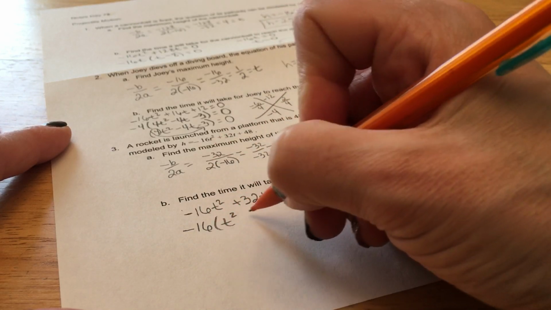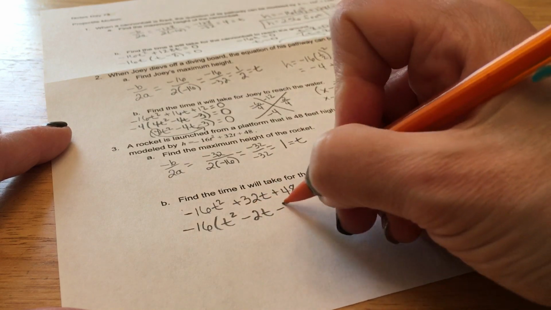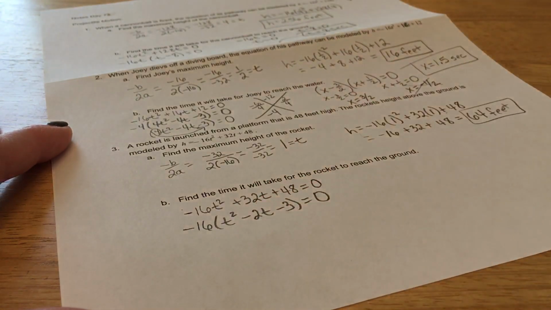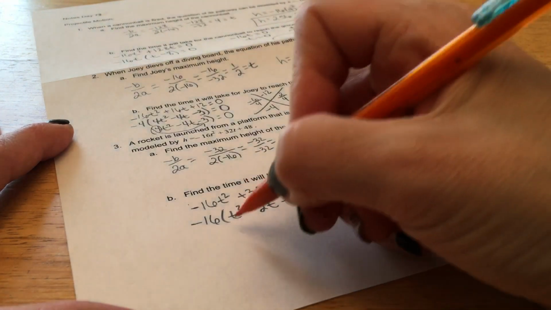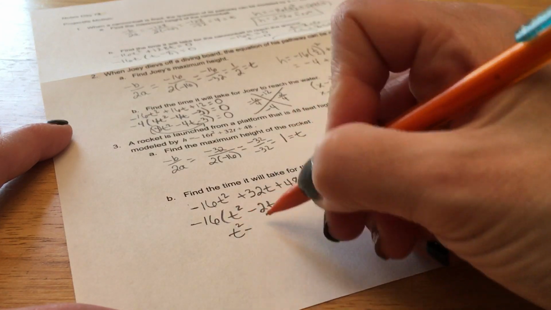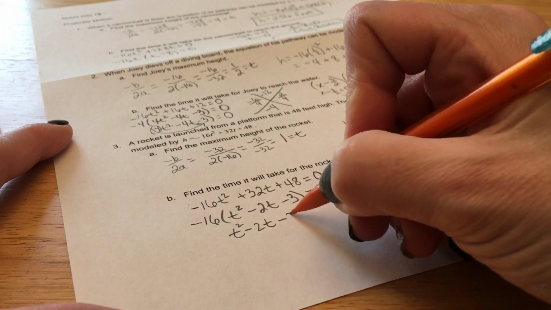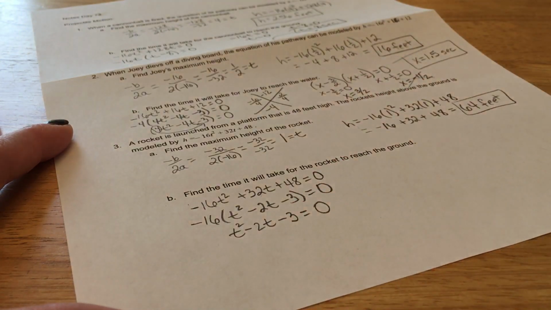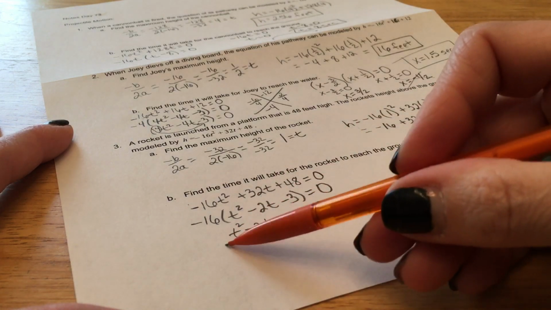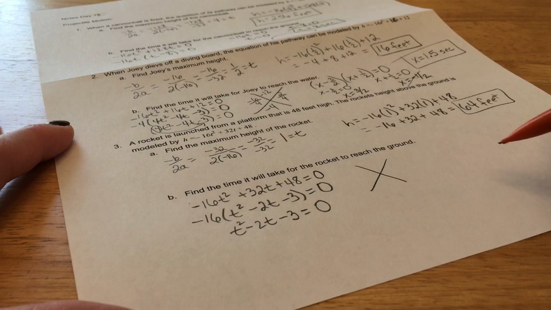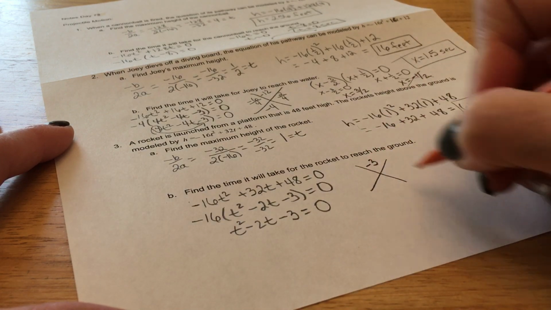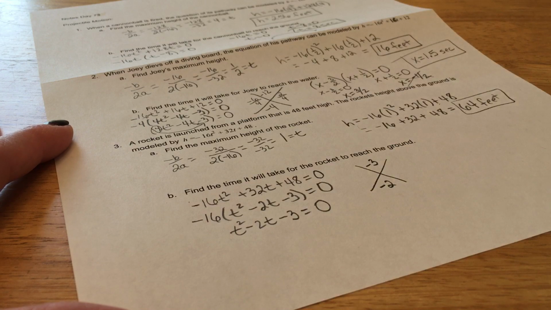Then I get t squared minus 2t minus 3. Then if I divide both sides by negative 16, I get t squared minus 2t minus 3 equals 0, because 0 divided by negative 16 is still 0. This is actually nicer than problem number 2 because since our a is now 1, this is just a regular diamond problem. Negative 3 goes in the top, negative 2 goes in the bottom.